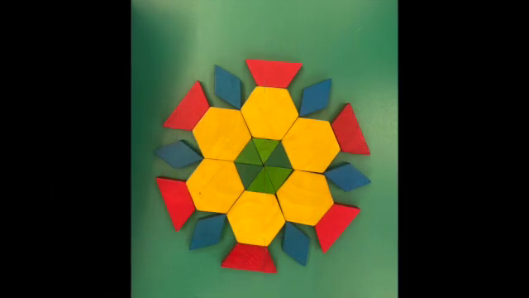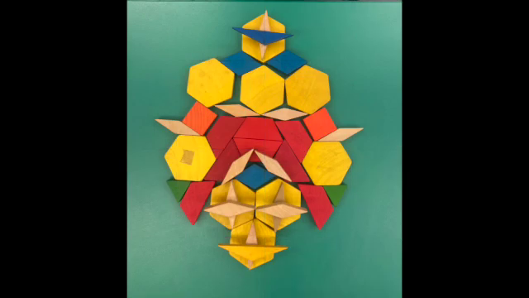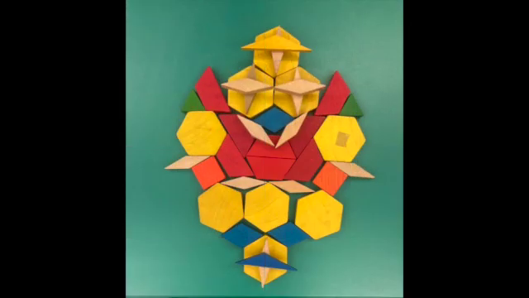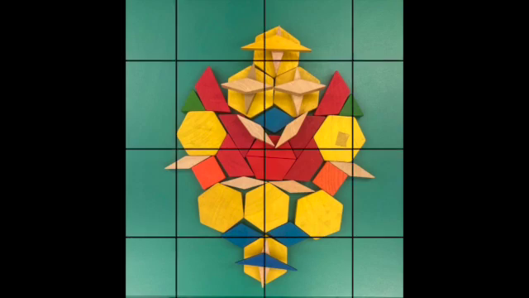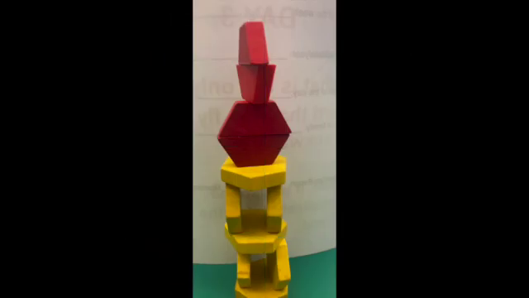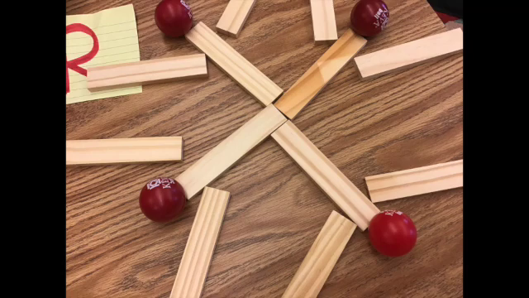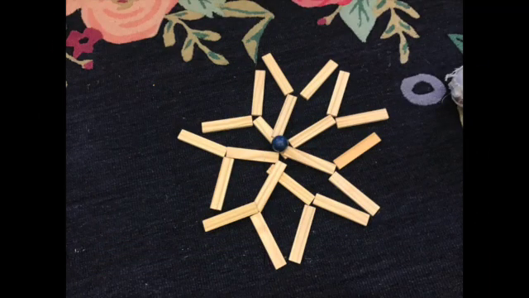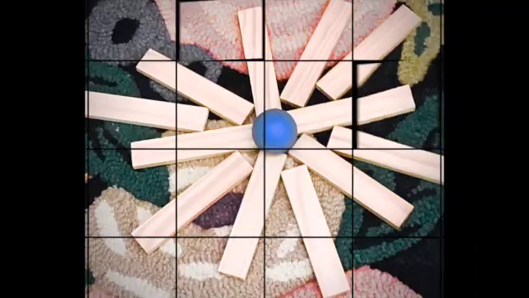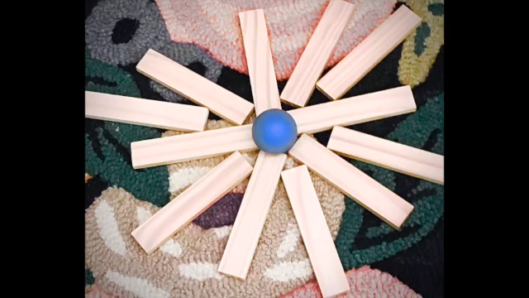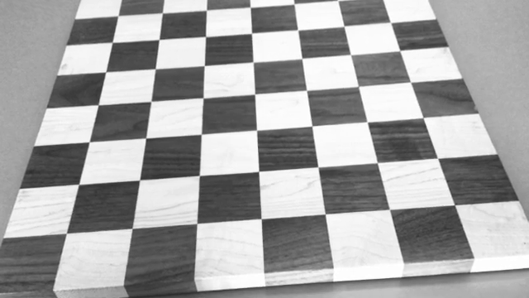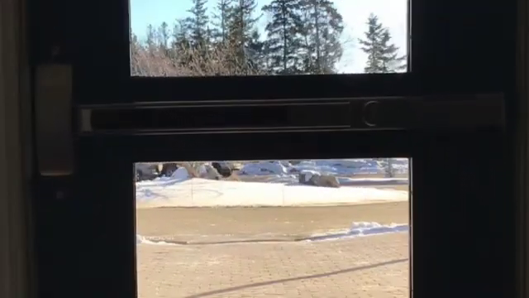What is symmetry? It's like a mirror image or something. What is symmetry? Symmetry is when it's the exact same on both things. What is symmetry? It is the same on both sides. What is symmetry? Symmetry is when it's a mirror image, when both sides match perfectly, or are mirror images of each other.